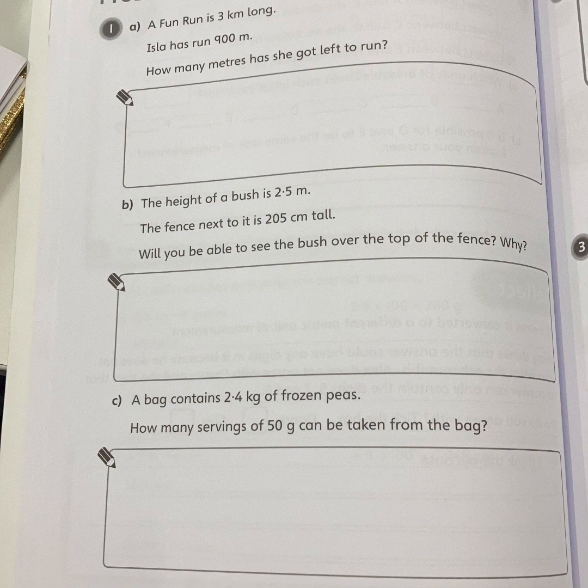So for this one here, it wants an explanation. And that explanation is going to be your mathematical working out. But you need to really think about the context of that one. I would draw a diagram for that one to help me visualise it. And then C, a bag containing 2.4 kilograms of frozen peas. How many servings of 50 grams can be taken from that bag? That one sounds tricky, and there is more than one way you can work that one out. But think about how many grams in a kilogram, so how many lots of 50 in a kilogram.